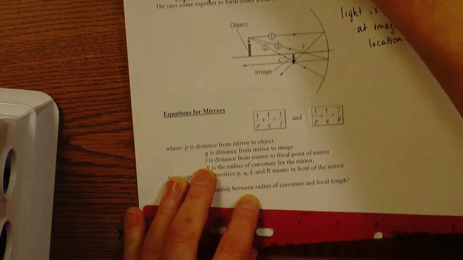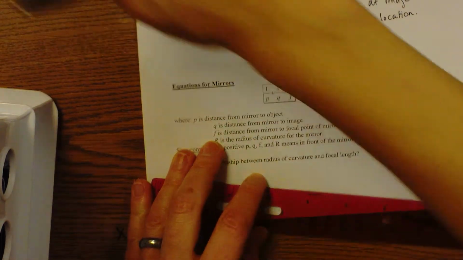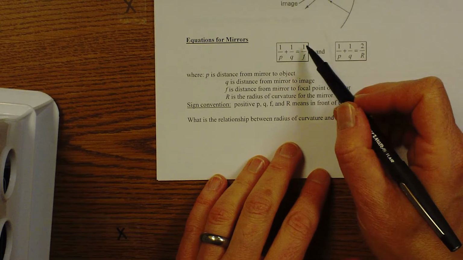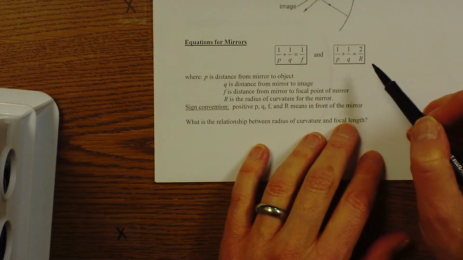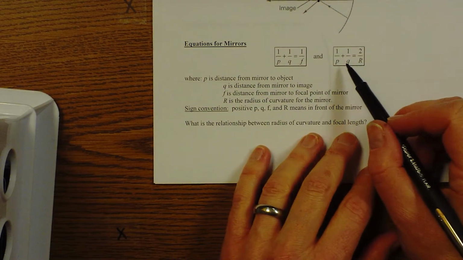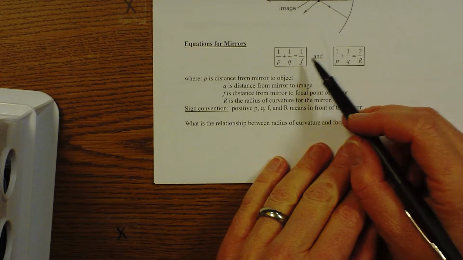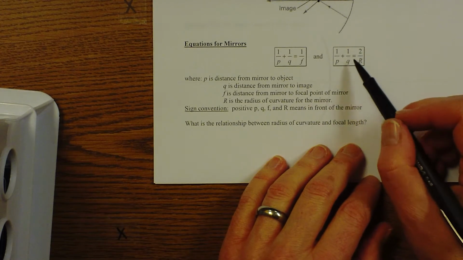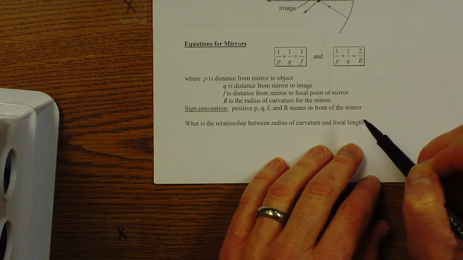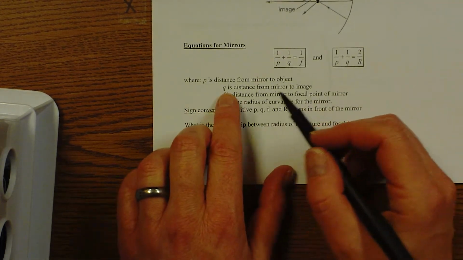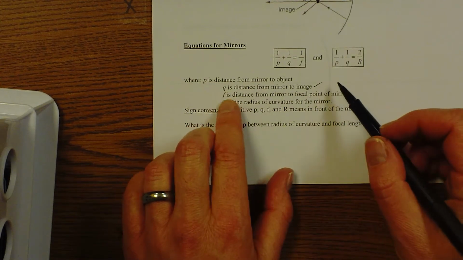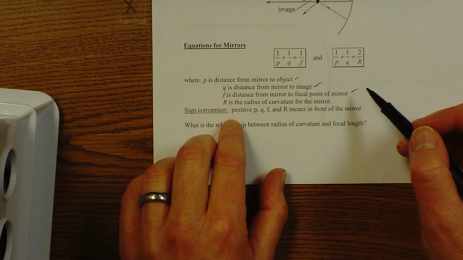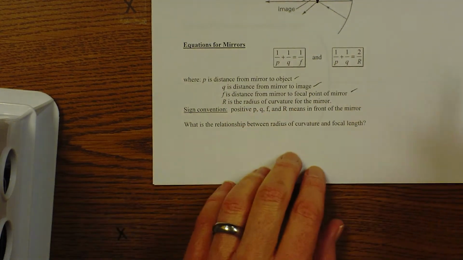Now let's take a look at the equation for mirrors. It's very similar or identical to the equation for lenses. 1 over p plus 1 over q equals 1 over f. Or, since the focus is related to the radius or center of curvature, you can rewrite the equation as 1 over p plus 1 over q equals 2 over r. Again, q is the image distance, p is the object distance, f is the focus, and r is the radius of curvature for the mirror.